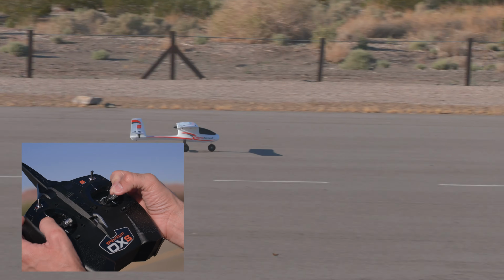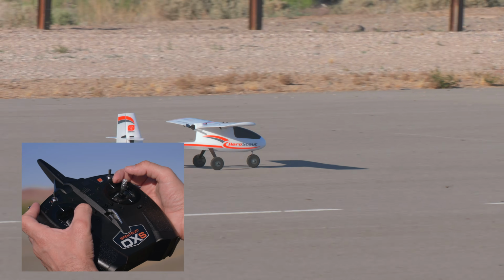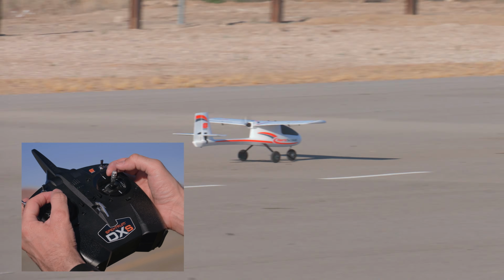Keep that nose up till I touch those mains. And again, when you're on the ground, you want to use that left-hand stick to steer. So let's try another takeoff really quick in the intermediate mode. So I'm advancing the throttle slowly.